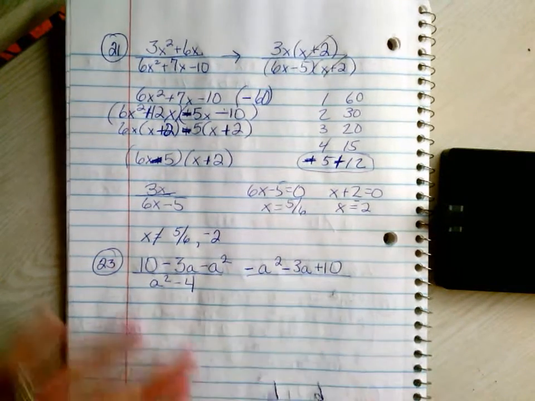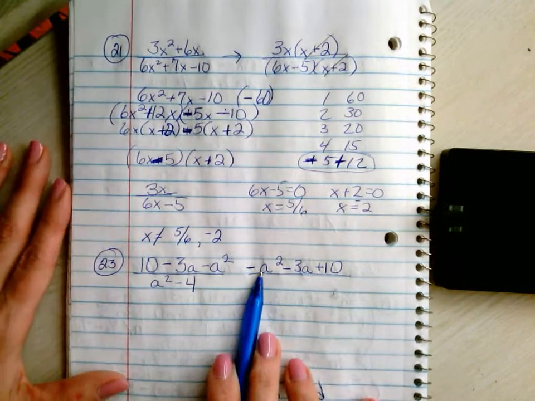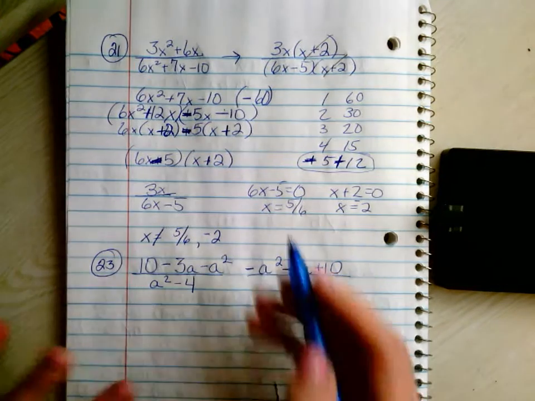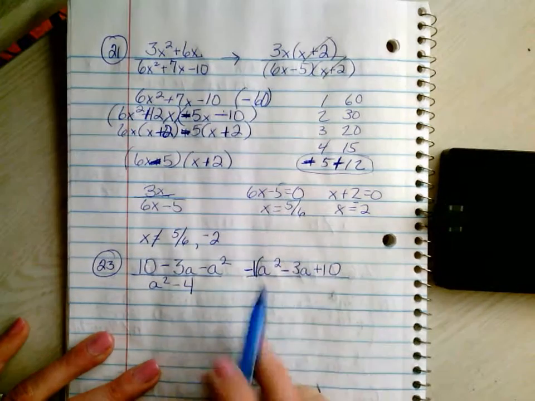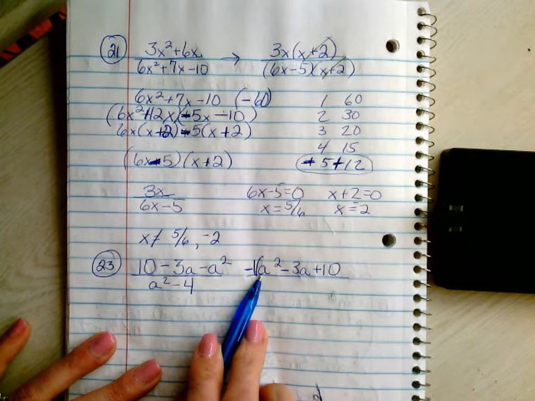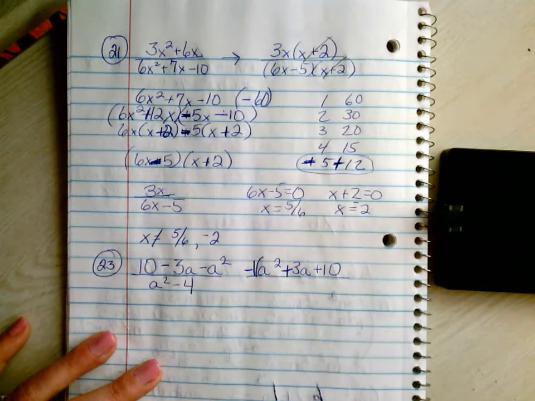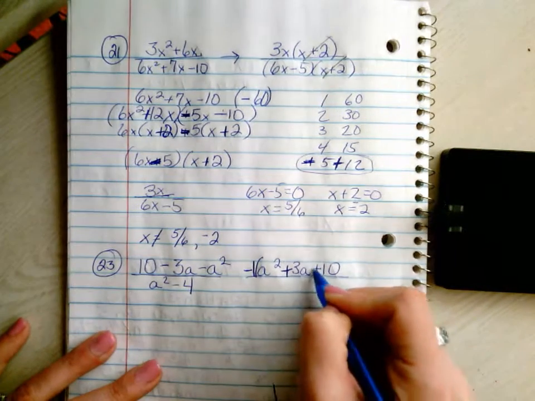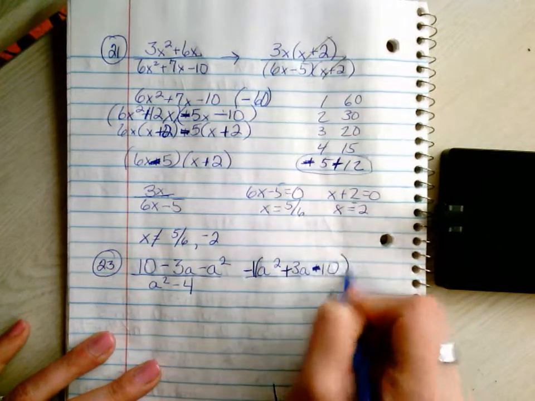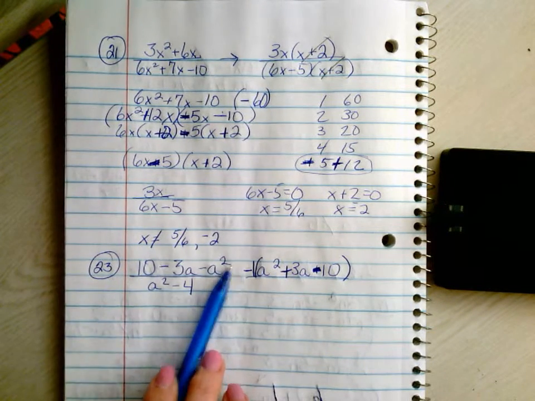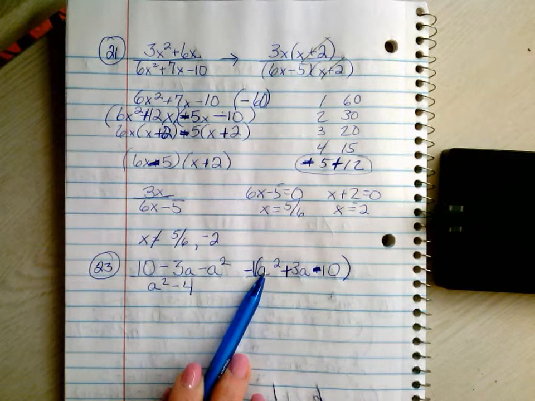Okay, right now I'm not even looking at the bottom piece. Now, the a squared being negative is also a pain to deal with. Pull negative 1 out. Negative 1 times positive a squared is negative a squared. Negative 1 times positive 3a is negative 3a. And negative 1 times negative 10 is a positive 10. So what I did is I rearranged it and pulled the negative out so that the a squared is positive. Okay?